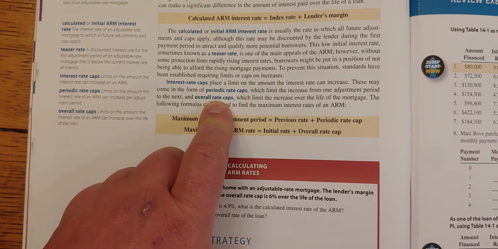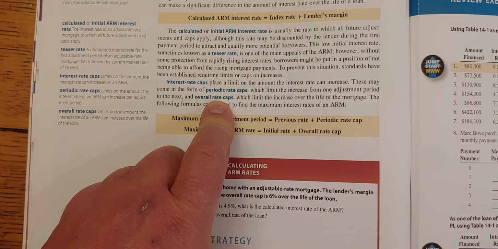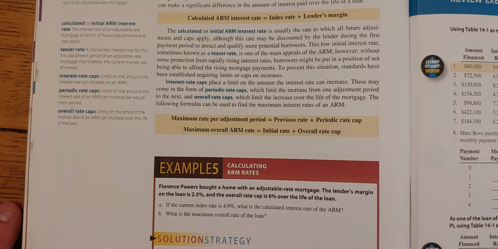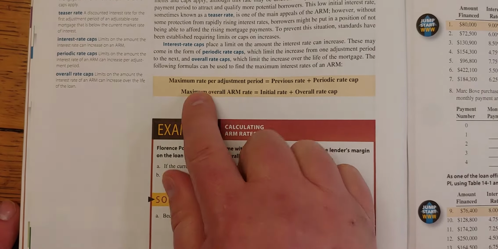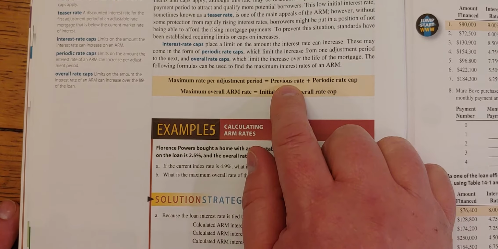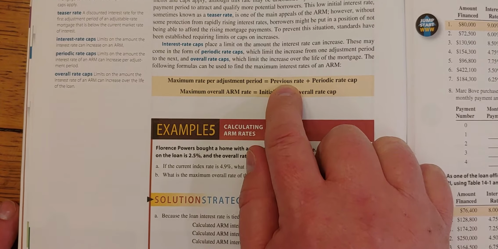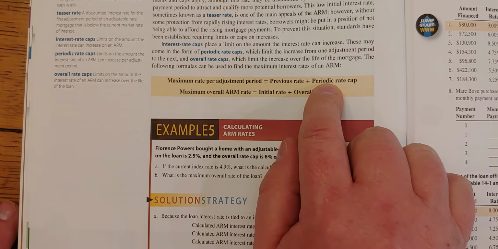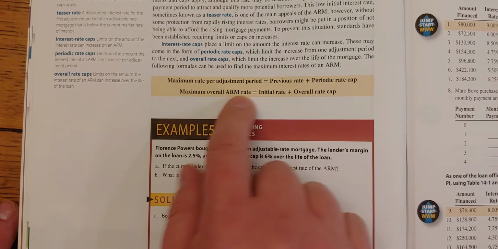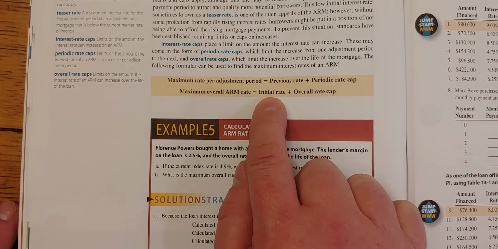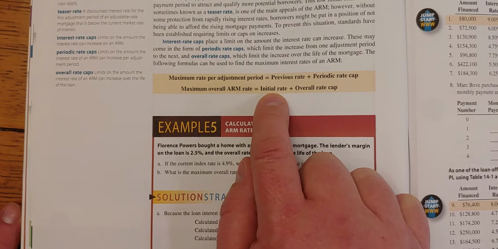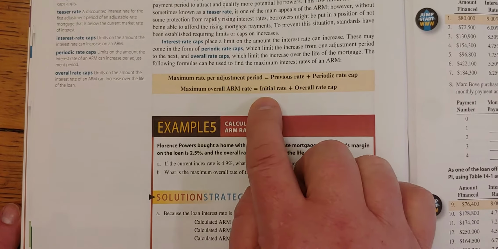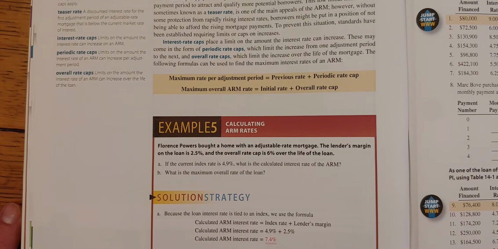But think about it. If the fixed rate is 5 or 6%, why would you want to pay 8 eventually? You will pay more interest then. So the maximum rate per adjustment period would be the previous rate, whatever you're currently paying, plus the rate cap. So if the rate cap is 1.5% and you're paying 4, then the next rate can't go above 5.5. And the maximum overall rate is whatever your initial rate was, the teaser rate, plus the overall cap. So if you started at 4 and the overall cap is 4, then the maximum overall rate is 8. So pretty simple.